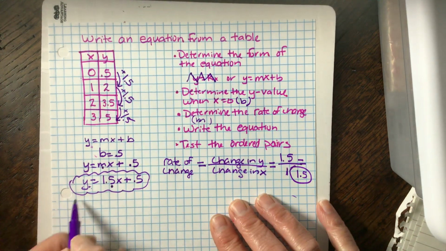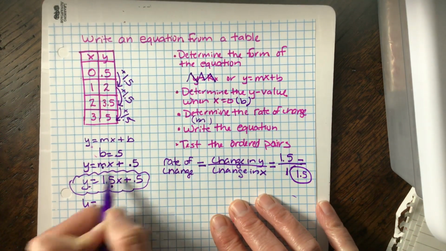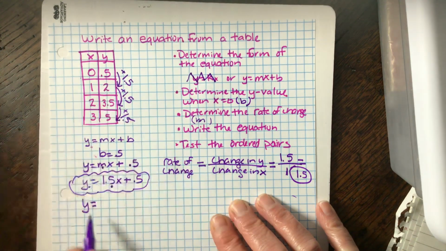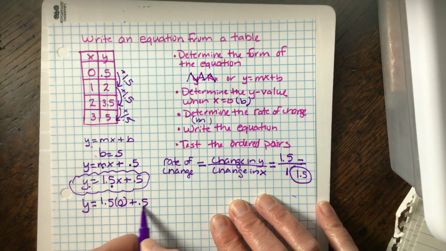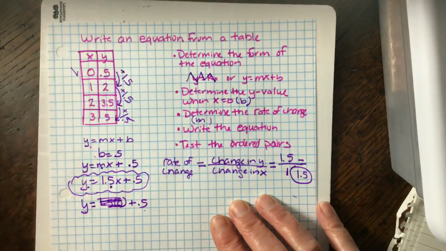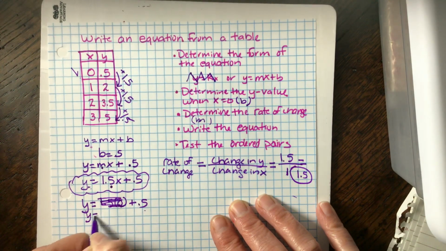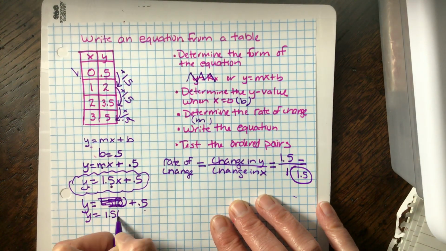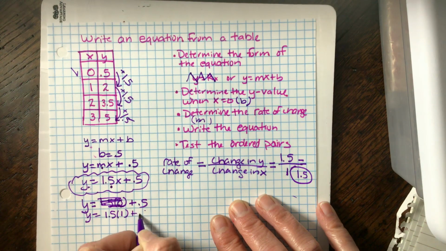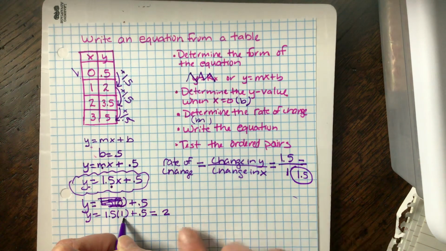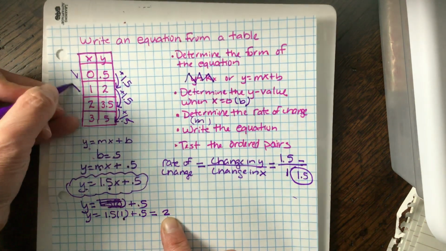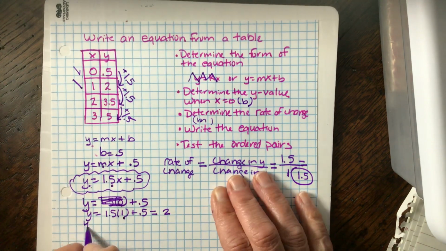So here we go. I know that when x is 0, y is going to be 5/10, so y equals 5/10, so that checks out. When x is 1, that's 1.5 times 1 plus another half. That's 1.5 plus another half, which is equal to 2. So my ordered pair is 1, 2, which is what we have here.